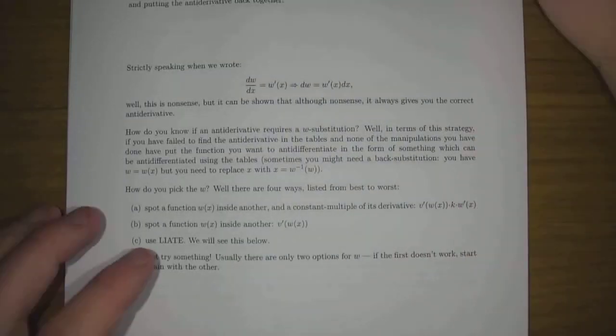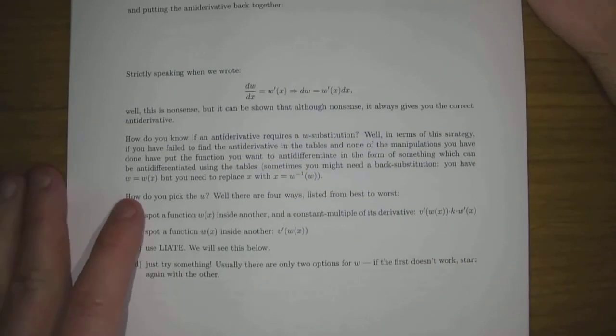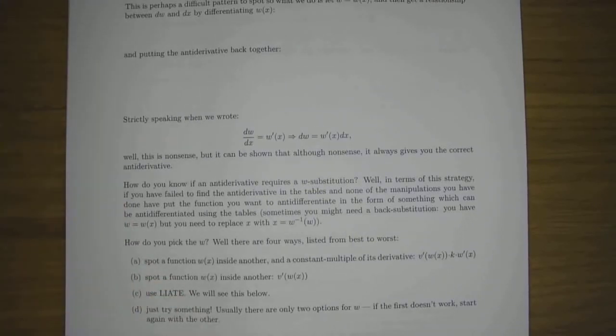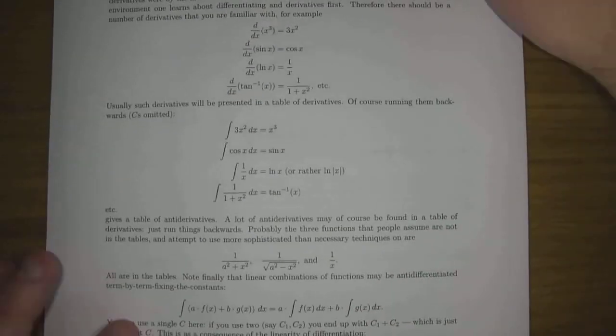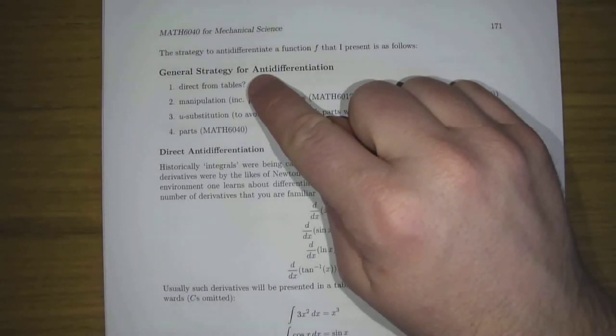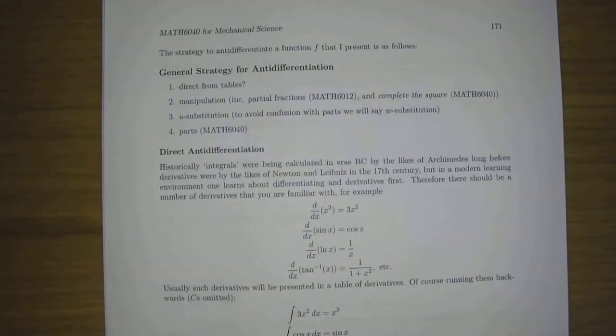Okay, so I think that is enough on the manipulation. So where are we at the moment? We're just saying if you need to do an integral, or indeed an antiderivative, your first two things to try: look in the tables. Is it in the tables? If it's not in the tables, do a manipulation first.